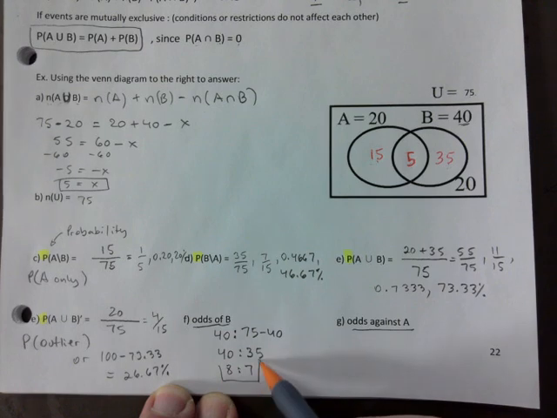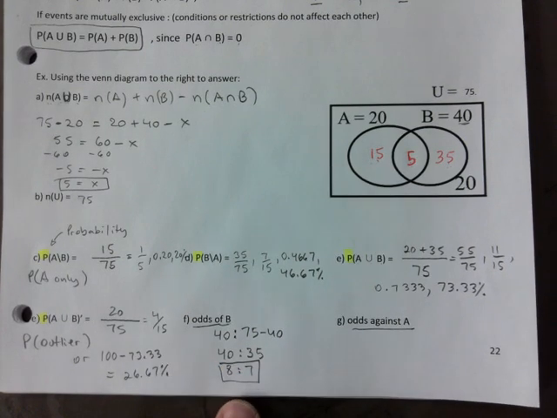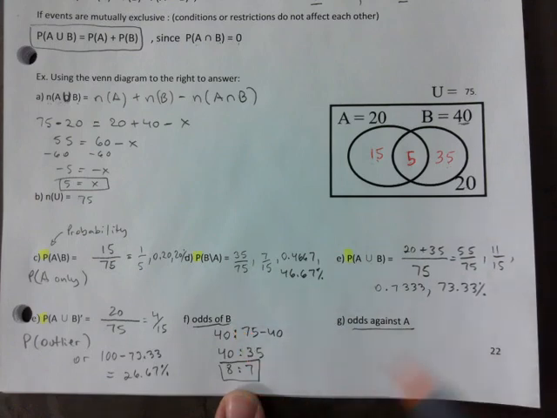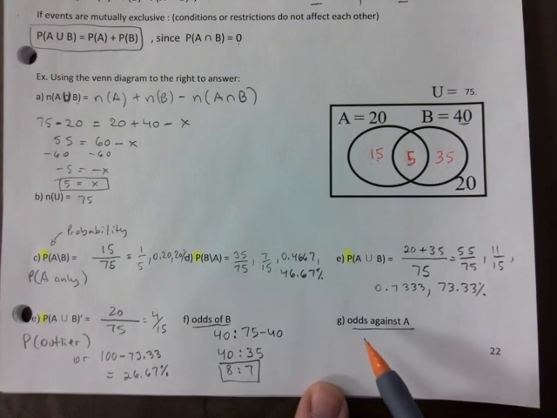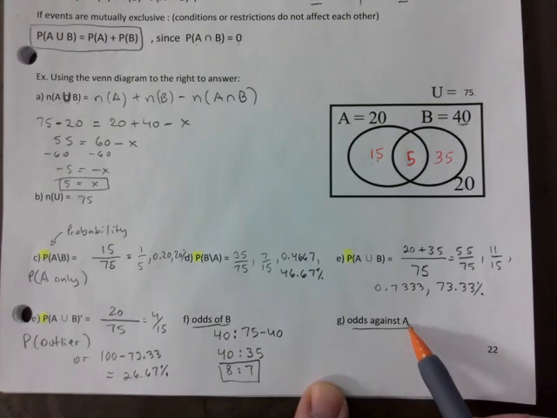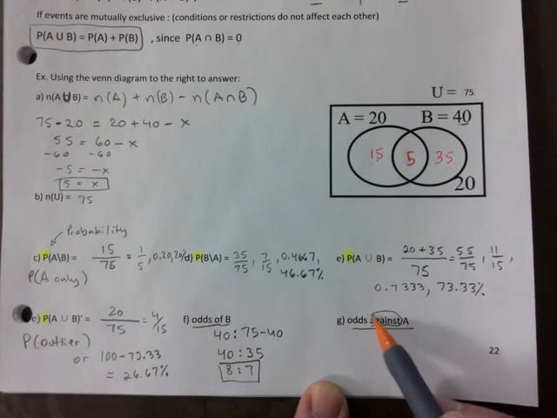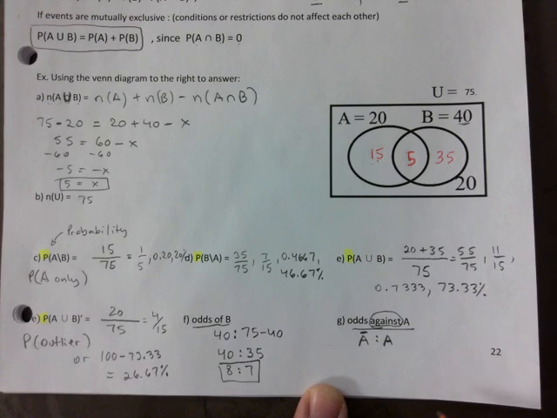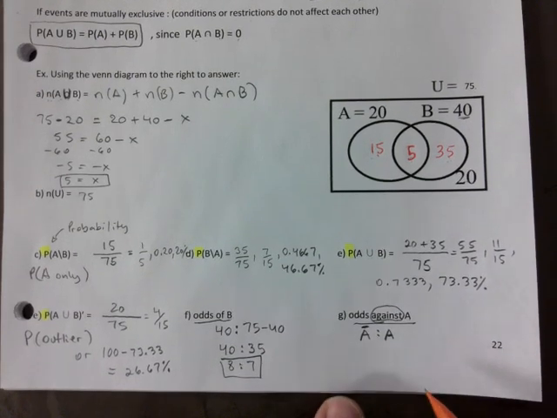So if you want to reduce it, so it's not B only, it's just B in general. So some of these could be in A, we don't care, but we just take B all in general. Odds against A, watch that, it says against A. That means that not A goes first and A goes second. That's what that means, okay?